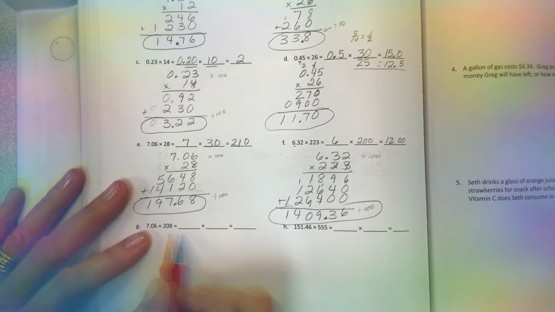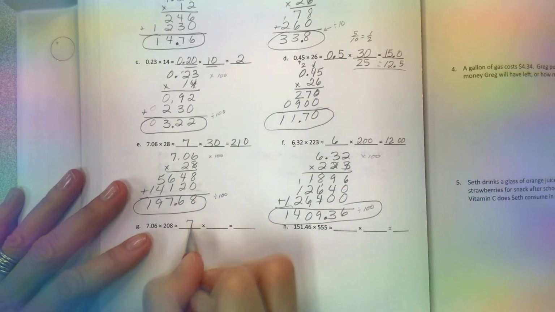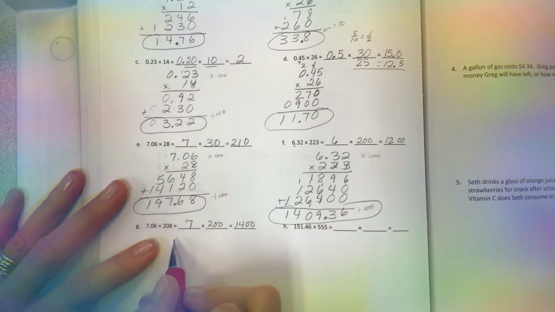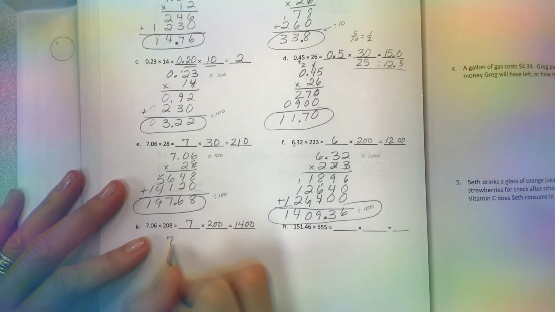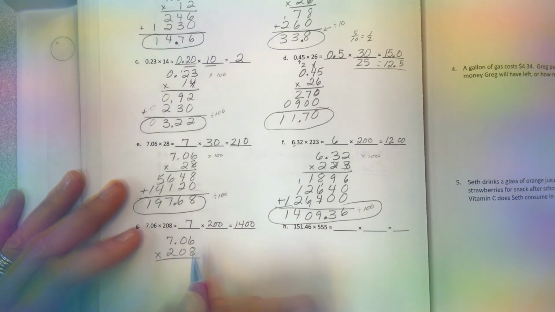And again, look at these almost get easier as we go on to here at least. 7 we can use, 200 we can use. So we should get something around 1,400. And these both have zeros, so either one on top or on bottom would be fine. Let's do 7 and 6 hundredths times 208.